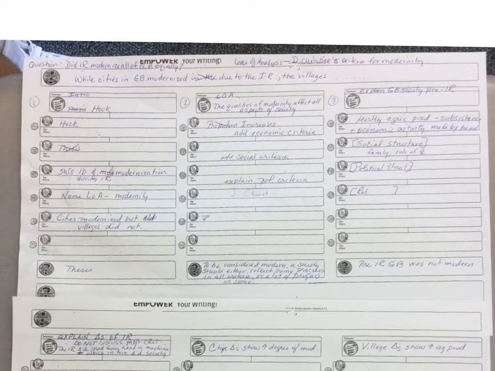Notice I put up the question at the top: did the Industrial Revolution modernize all of Great Britain equally? And the lens of analysis is David Christian's criteria for modernity, which you can see in the lens of analysis sample. Column 1 is my intro. See the intro indicator at the very top. I'm going to start with a hook, give you my idea of modernization during the Industrial Revolution, and name the lens of analysis, which is David Christian's standards for modernity. Then I'm going to put my thesis as my so what at the end of the first paragraph. Second paragraph is the lens of analysis.